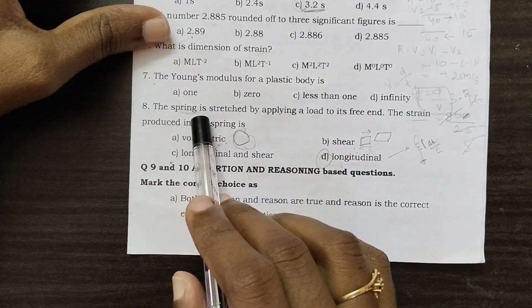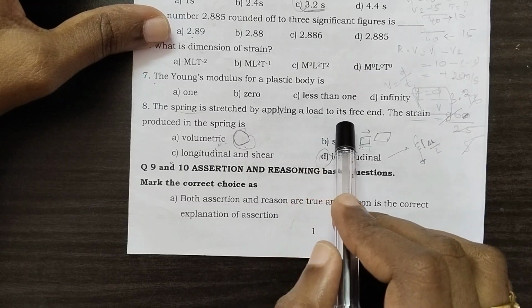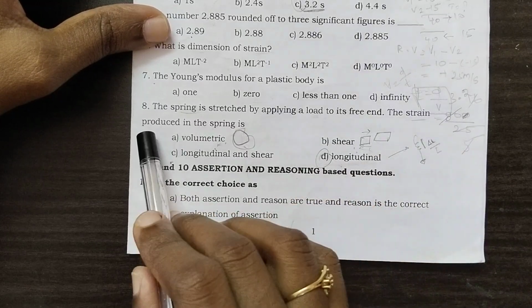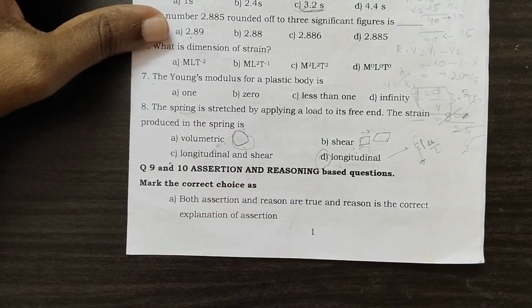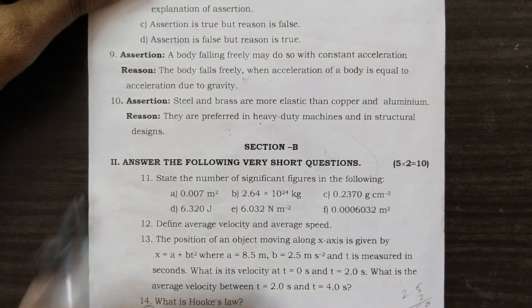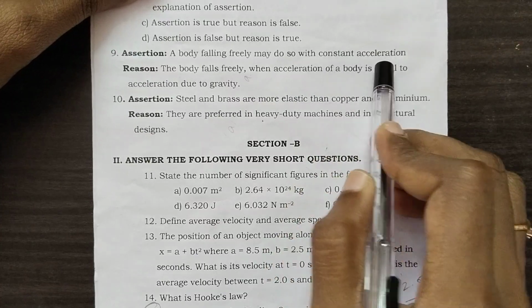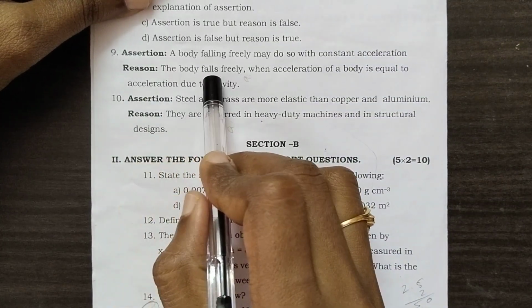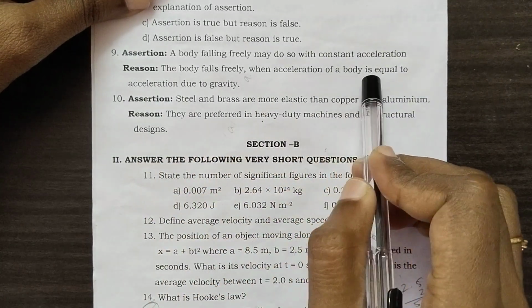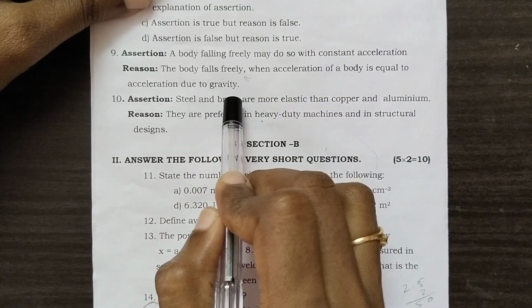Eighth question, the spring is stretched by applying a load to its free end. The strain produced in the spring is. Ninth one, a body falling freely may do so with constant acceleration. Reason, the body falls freely when acceleration of a body is equal to acceleration due to gravity.